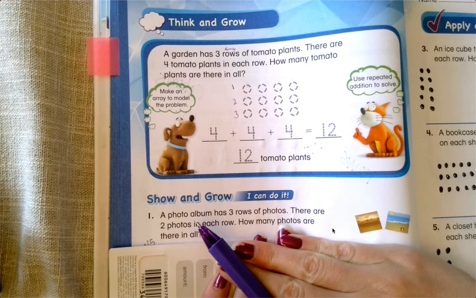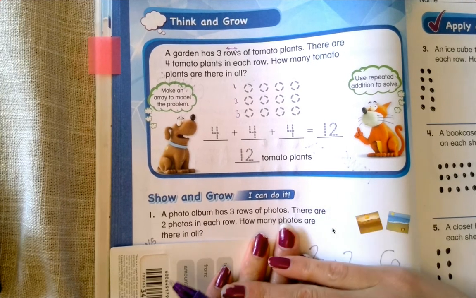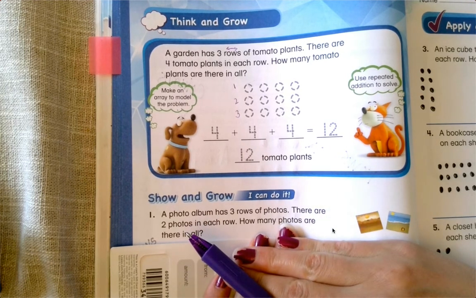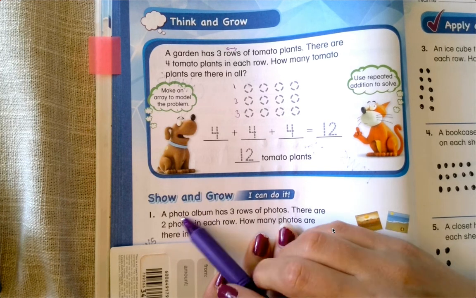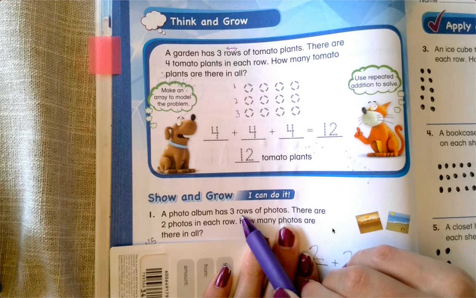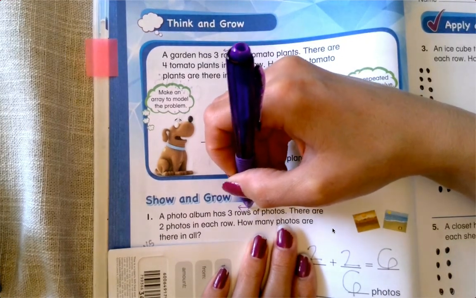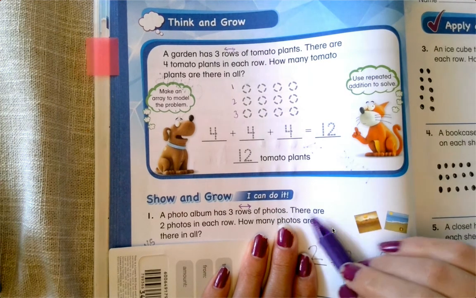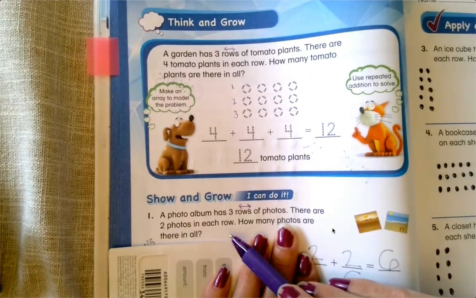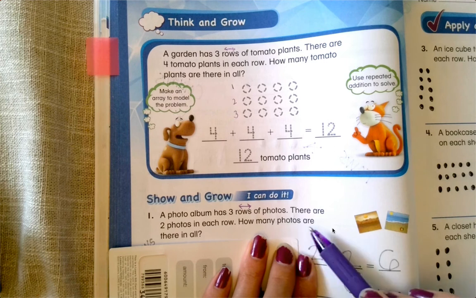Okay, I already did this bottom one, but let's see if you can do it without me. I'll show you the answer though. So a photo album has 3 rows. So remember, rows go side to side, okay, of photos. There are 2 photos in each row. How many photos are there in all?